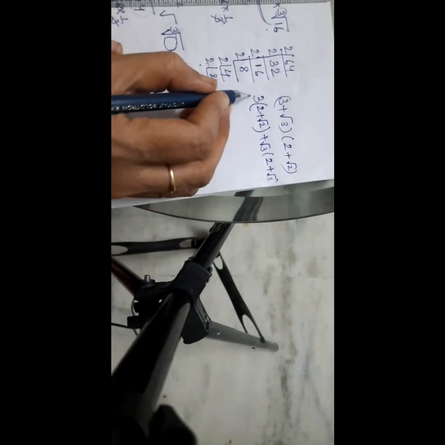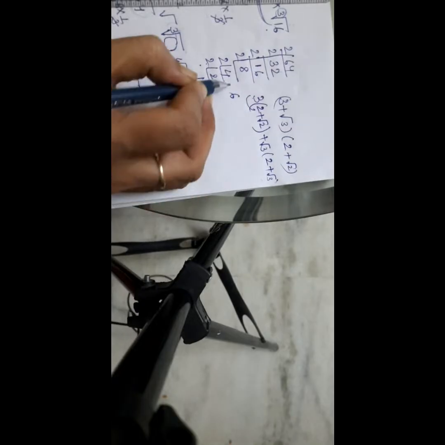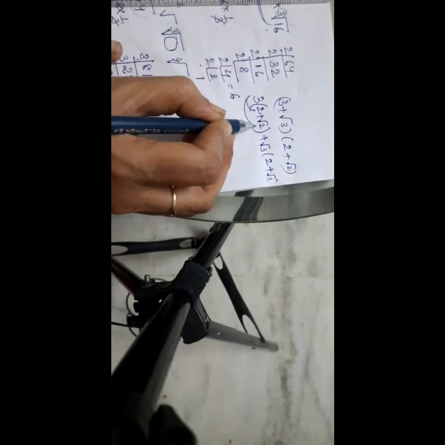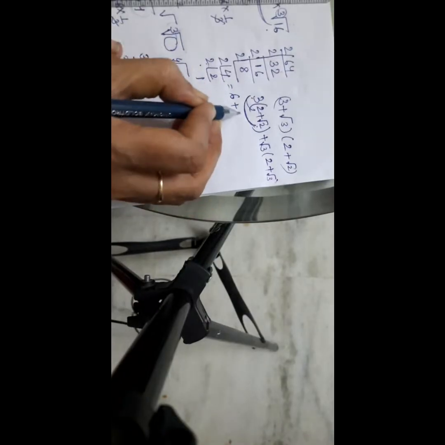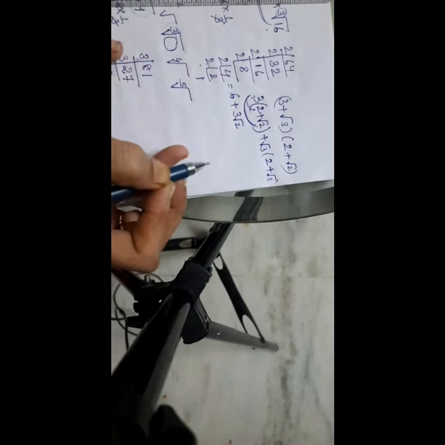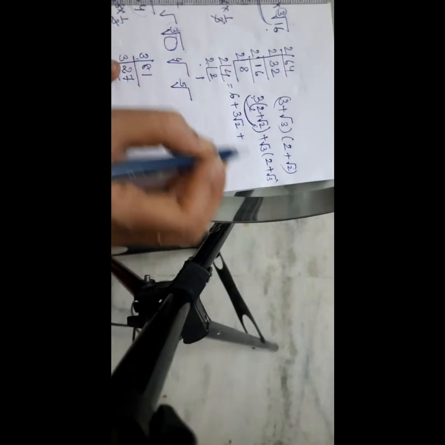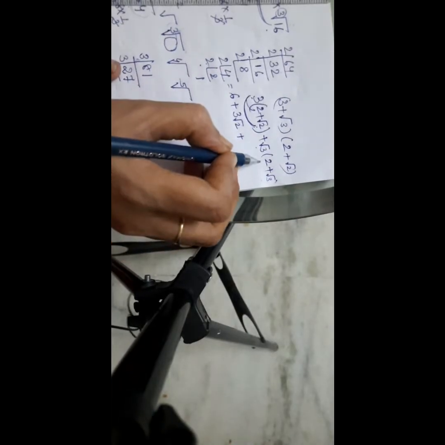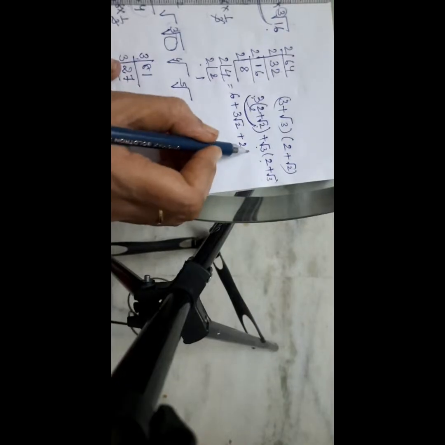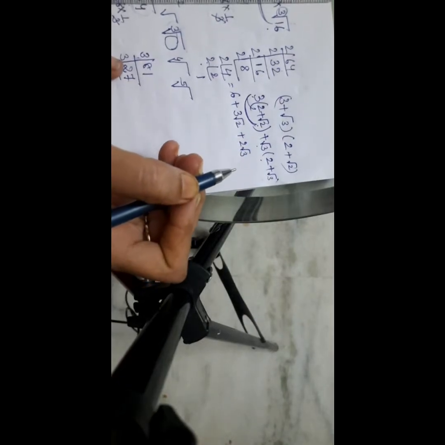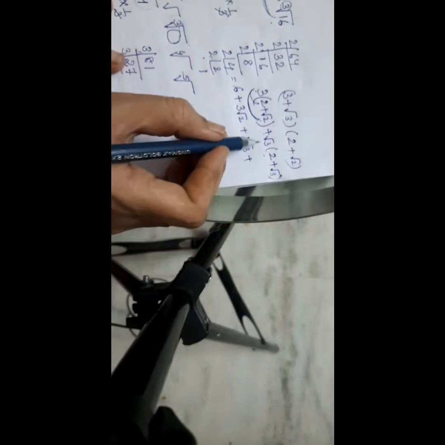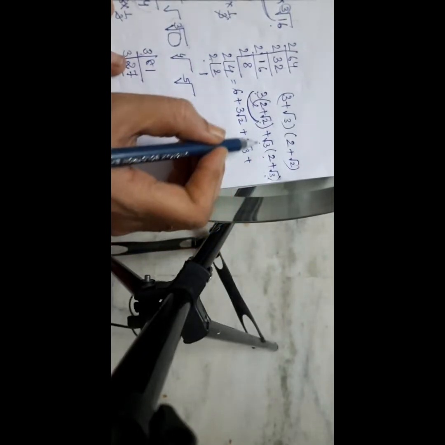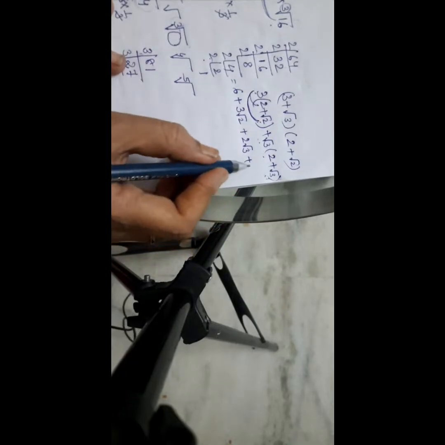Simple multiplication. 3 2s are 6. Now 3 and root 2 are unlike numbers, so we cannot multiply them; we place it as 3 root 2. The same way here, root 3 and 2 gives 2 root 3. Now the last one, we multiply both the numbers which are in root: root 3 times root 3 is 3.